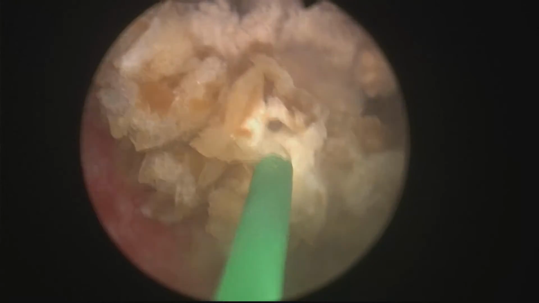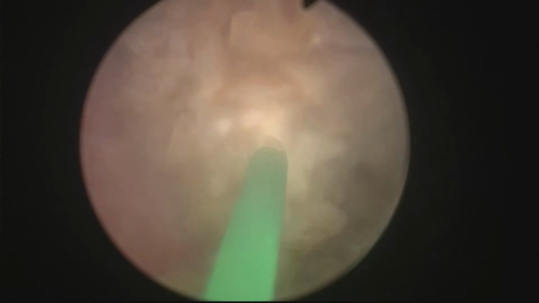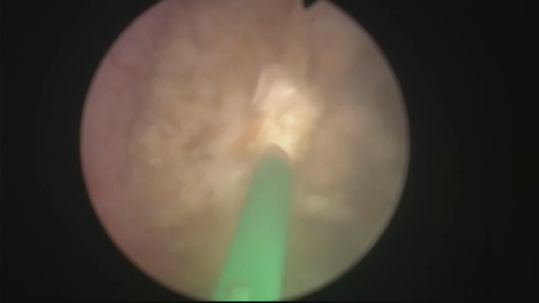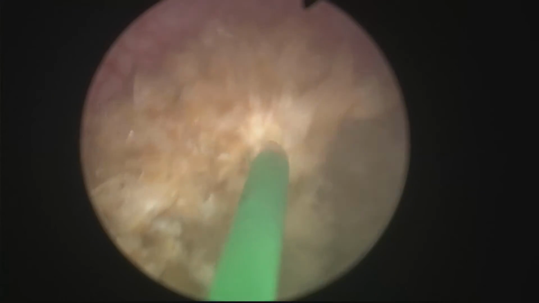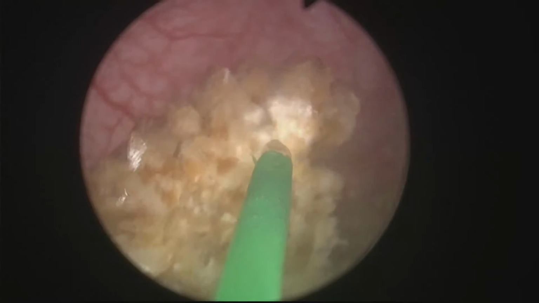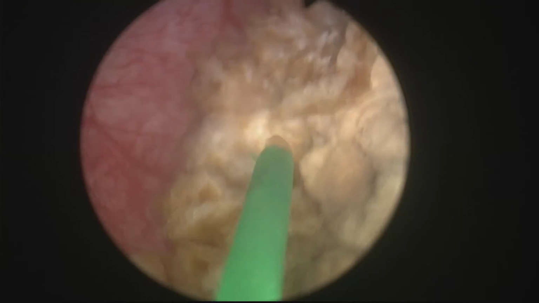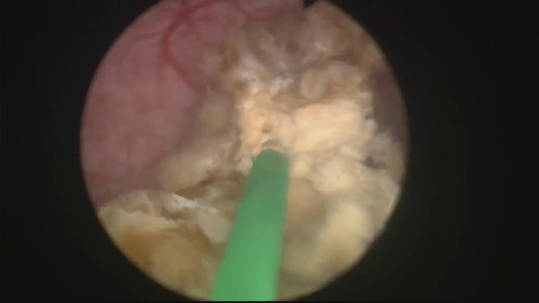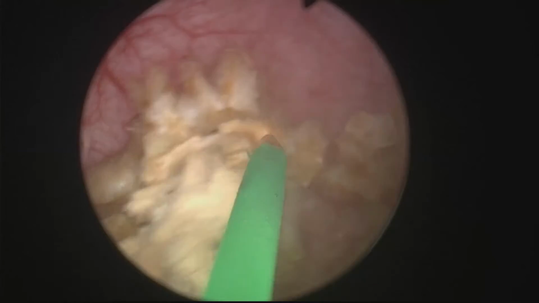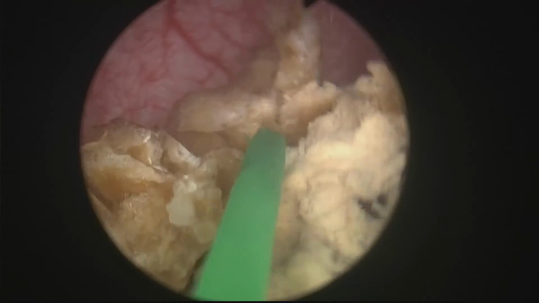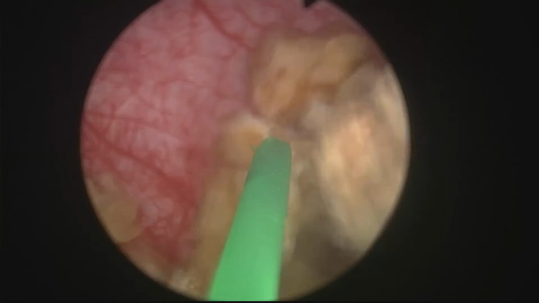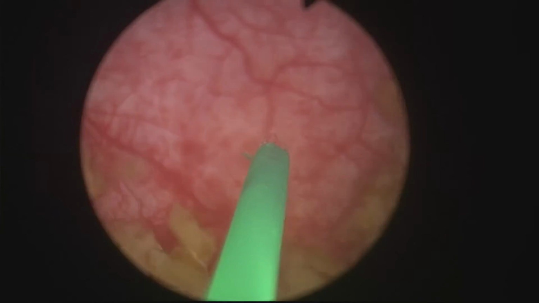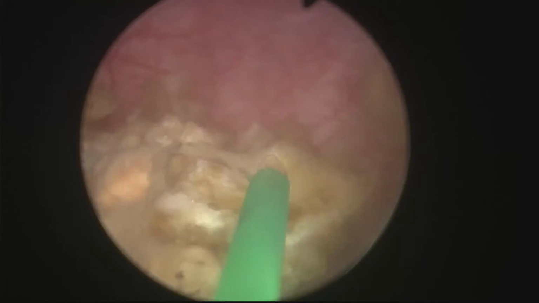So I thought it was a quite interesting case to show, not only because of the stone and the cause of the stone, but also because I love these redo cases. I think they're very interesting. And also I think it's amazing how we can treat these cases perfectly with the en-bloc approach.